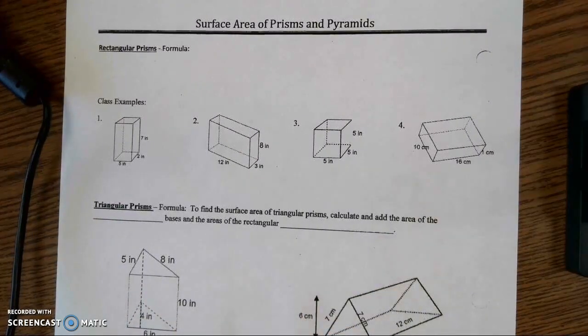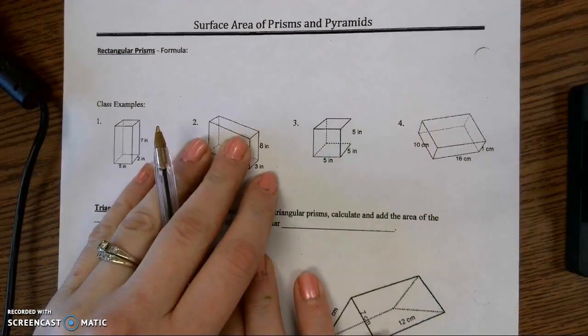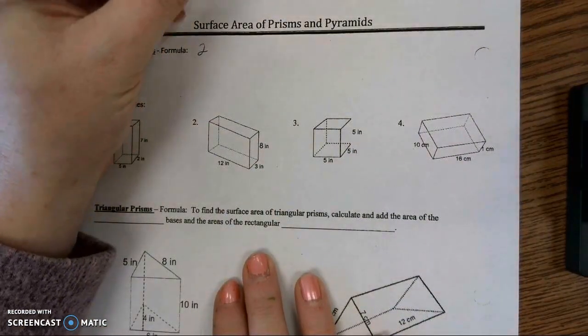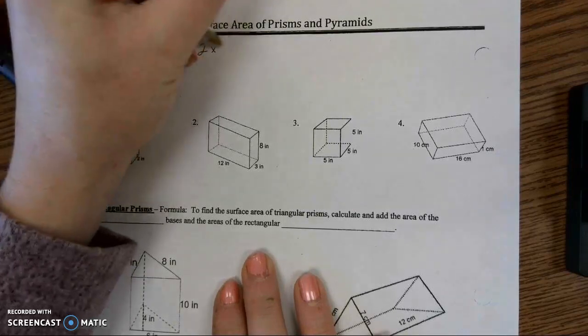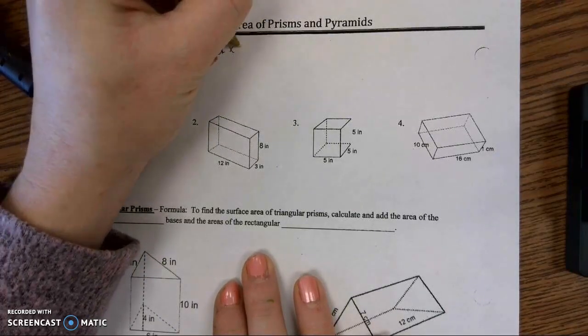So think about wrapping a present for your birthday or for Christmas, a gift for someone, and you are trying to cover every single part of that. So we know there are 6 faces. So I would take 2 and multiply by the length times the width, I'm going to make a little L for the length.